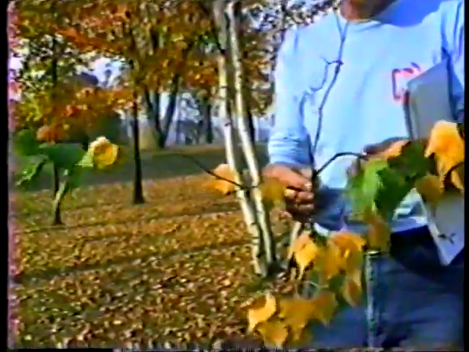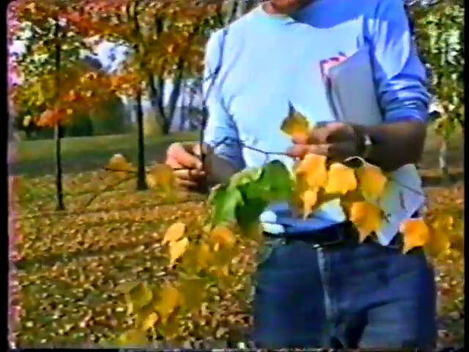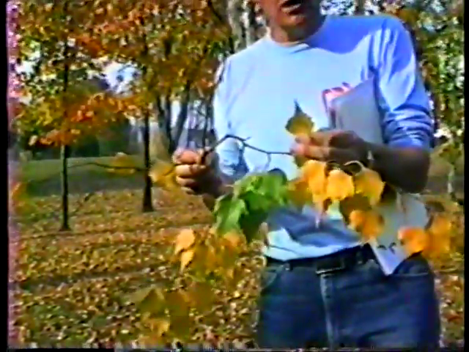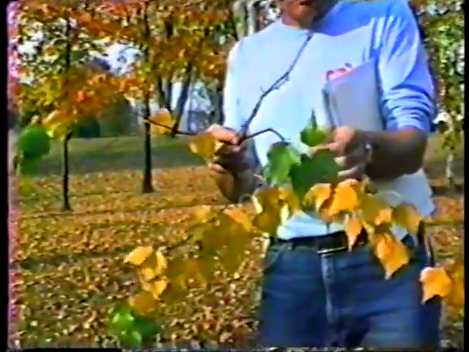The twigs, however, when you only have a twig, this can be a little bit more difficult to identify, and so perhaps you need to learn the pointing characteristic of the leaves of a white birch tree.